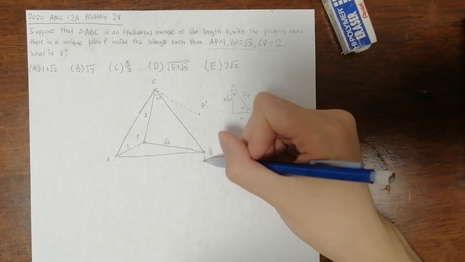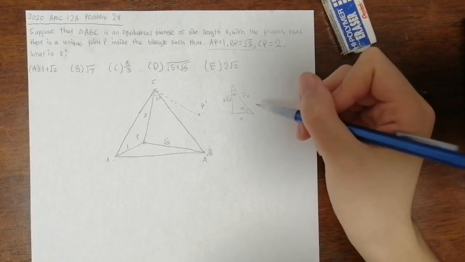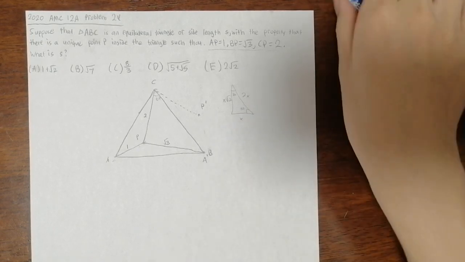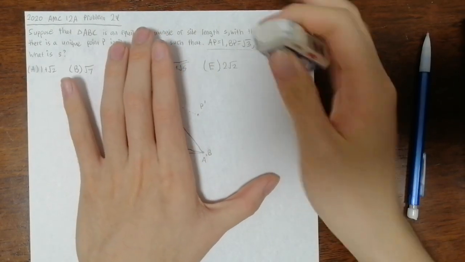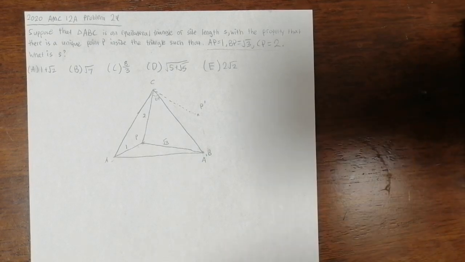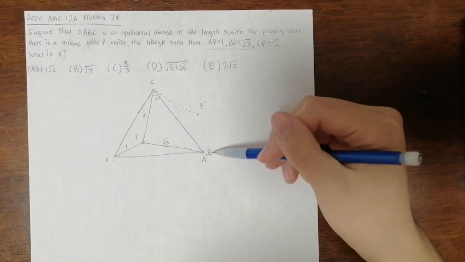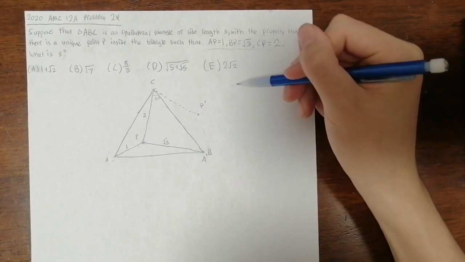So we can call this point A prime. And finally, we have our last point, where we rotate B 60 degrees counterclockwise. So that'll end up about here.